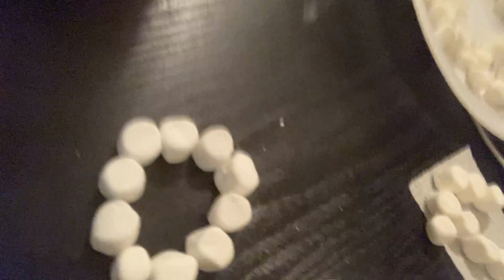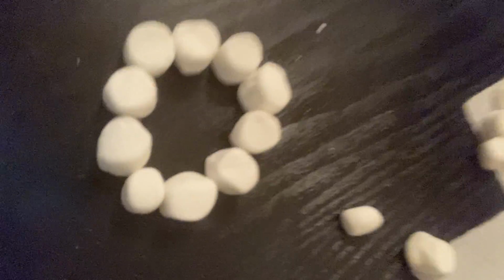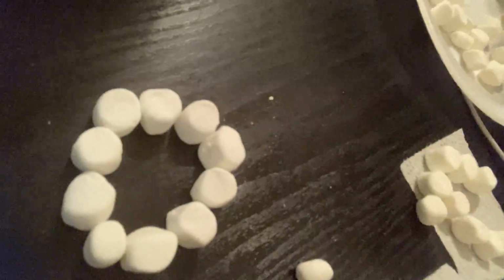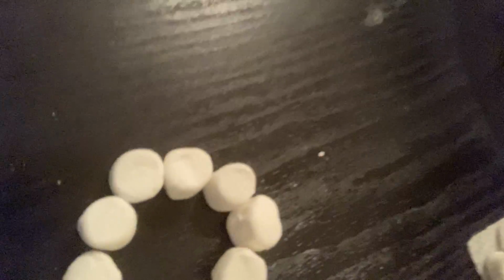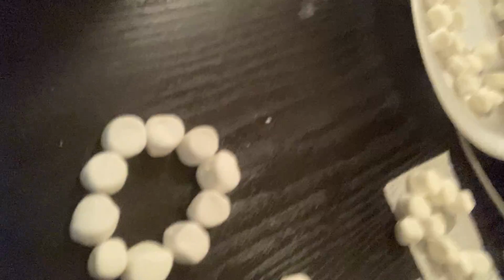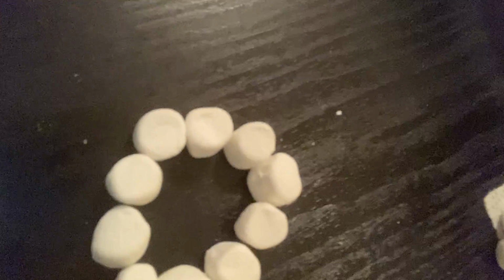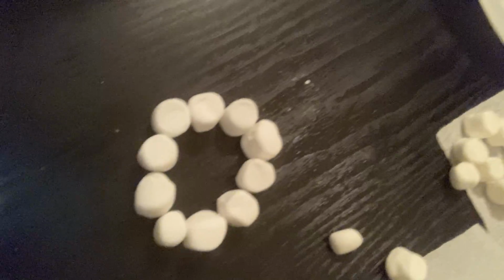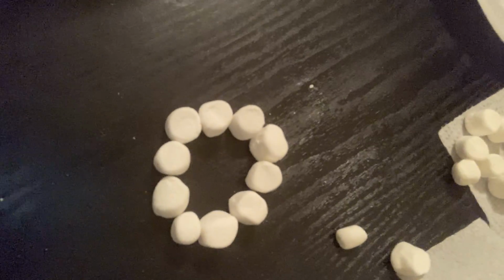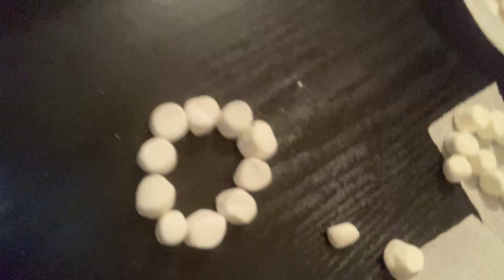Alrighty guys, so this is what makes a circle different, because it doesn't have any sides, just like an oval. Oval is one of the ones that doesn't have any sides either. Very similar to a circle, except it's a little more round in shape. And next I will show you guys an oval, but this is a representation of a circle.